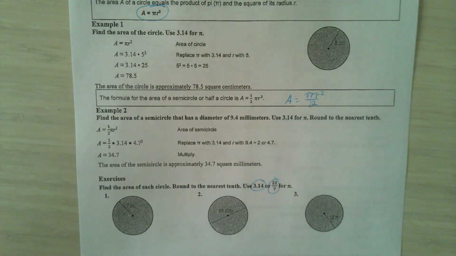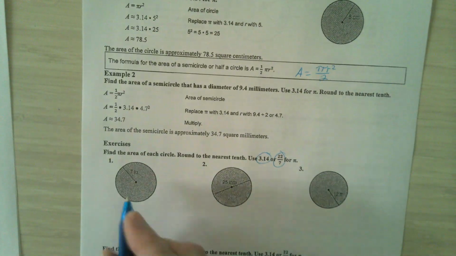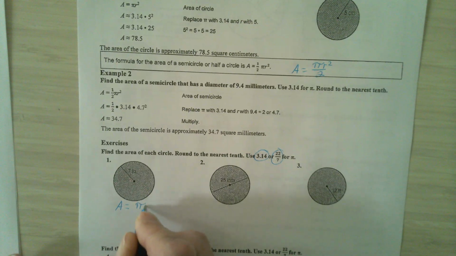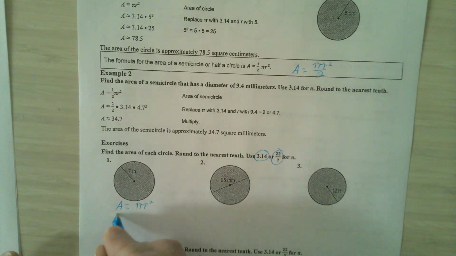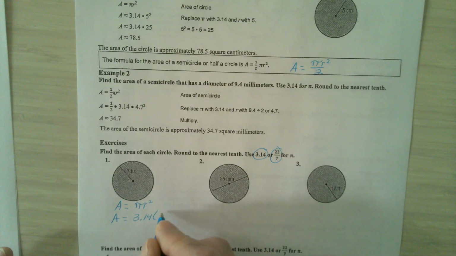Now, on the problems below, in problem number 1, the area of this circle is pi r squared, 7 squared is 49.